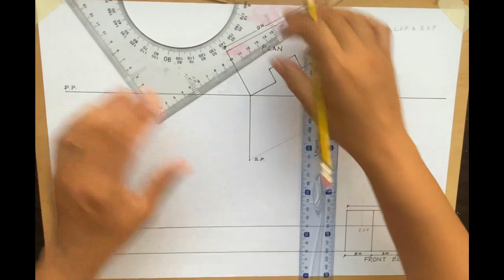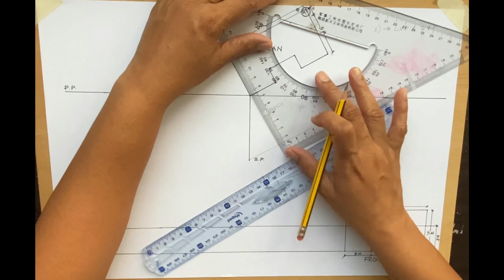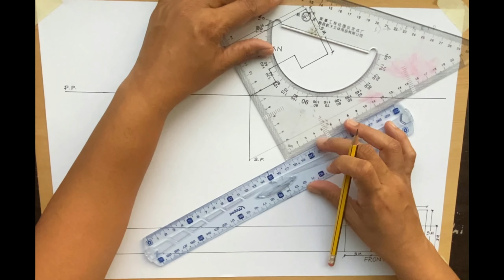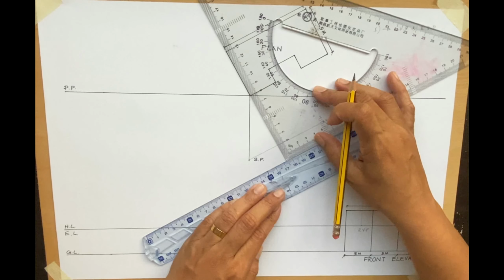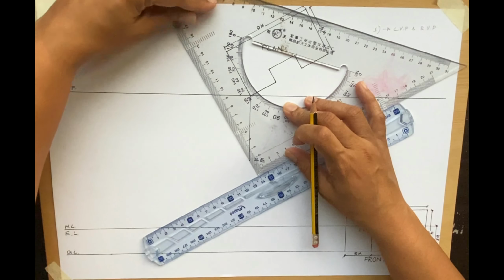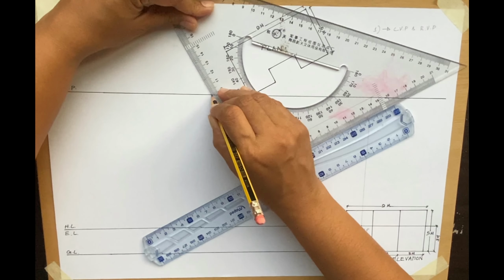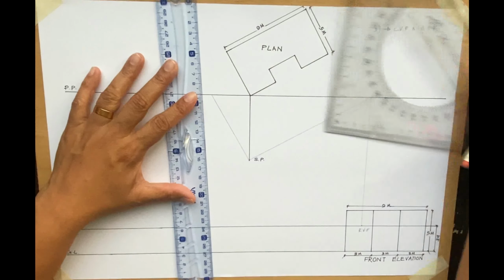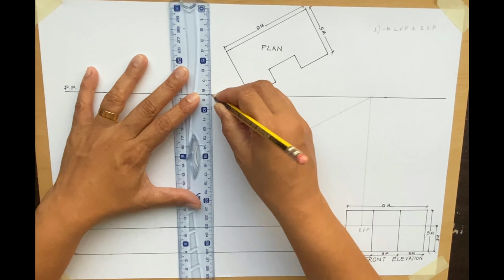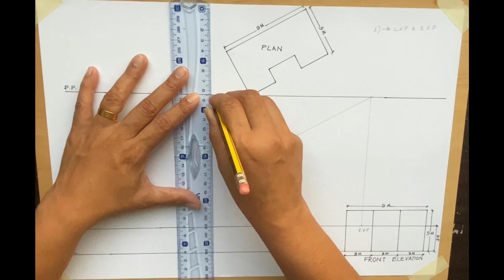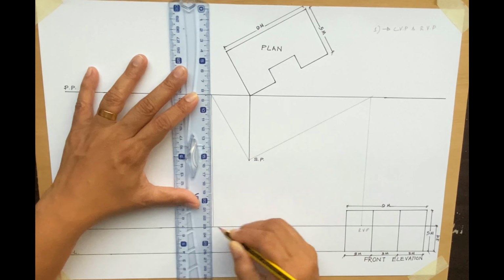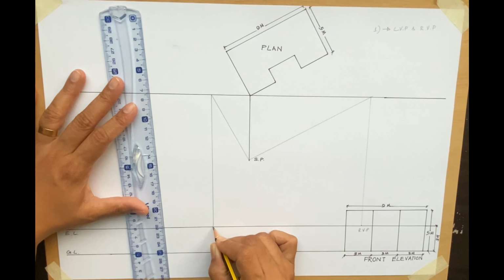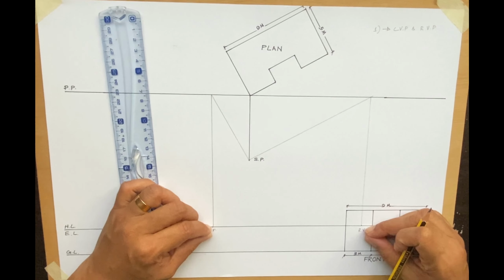Same exercise for this side. So what we have to do, parallel to this line, we will draw a line from the station point up to the picture plane. And when it intersects with the picture plane, you bring it straight down. On the horizontal line, you will find your left vanishing point. Here is your left vanishing point. Now we know our left vanishing point and right vanishing point.